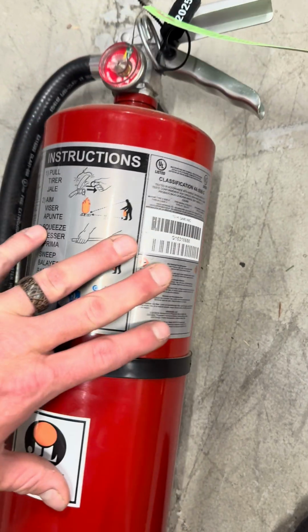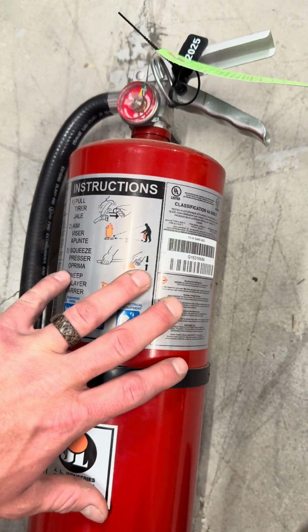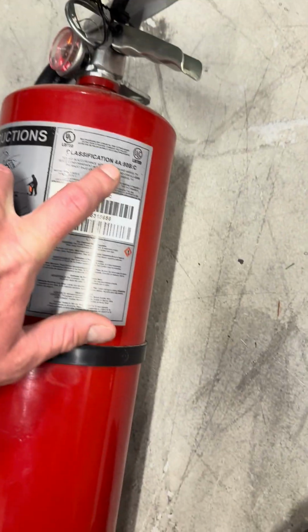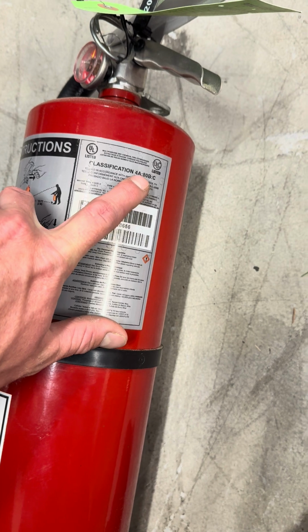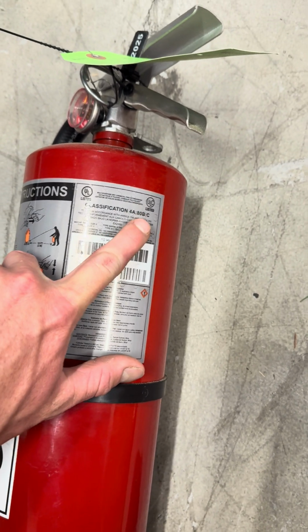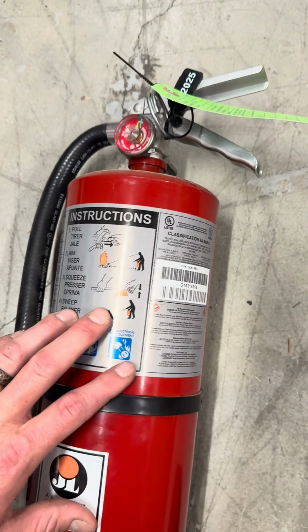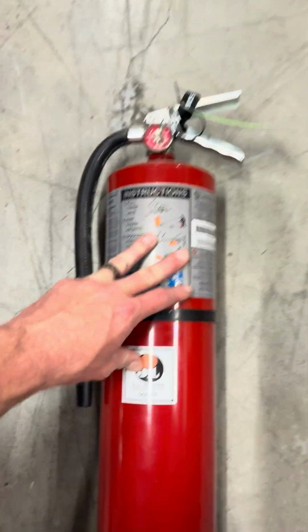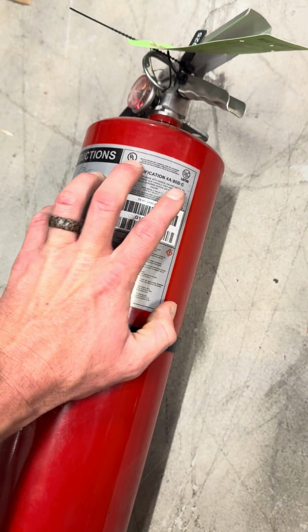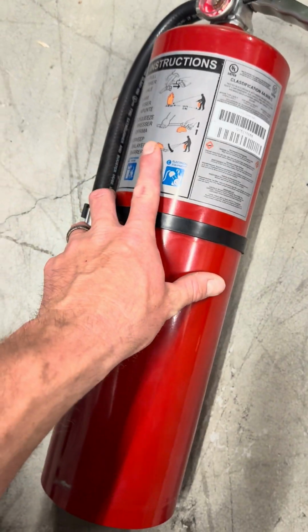If this was a 1A extinguisher, it would be suitable for a certain amount of fire, but this is a 4A, so 4 times that. 80B is the amount of square feet this extinguisher can extinguish for a flammable liquid fire. And C, there's no number rating with C.